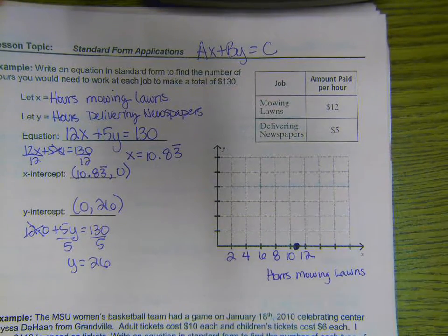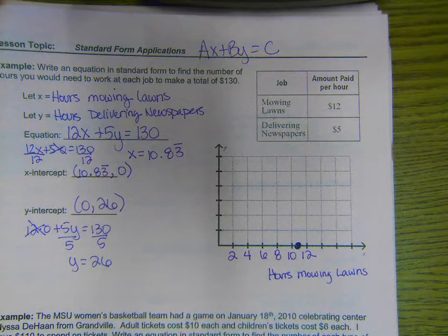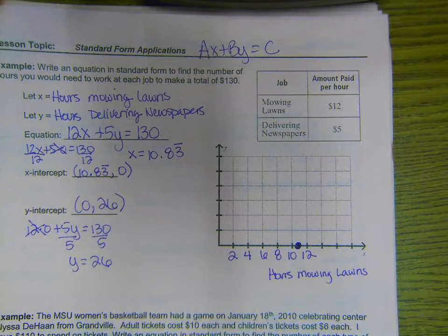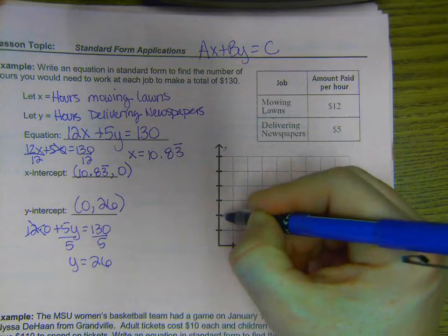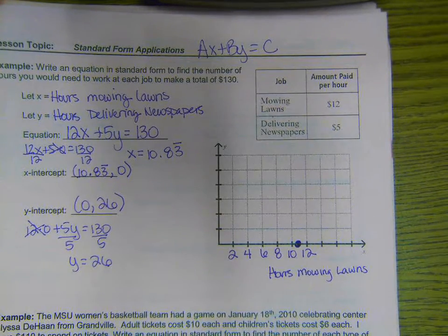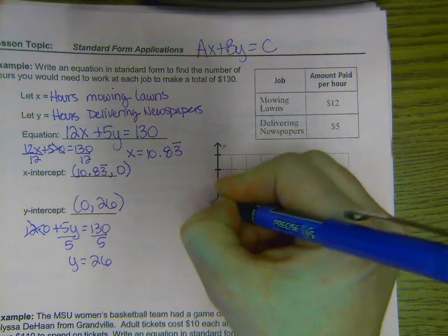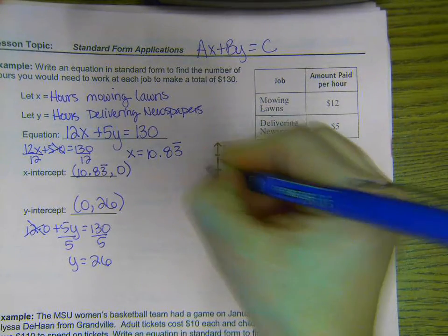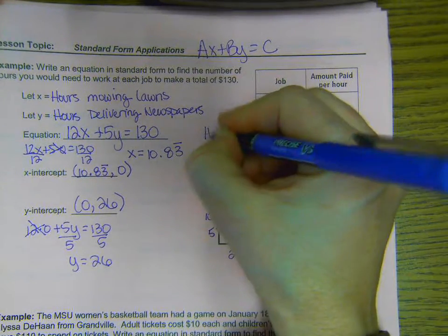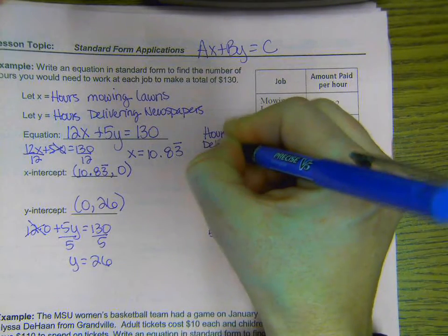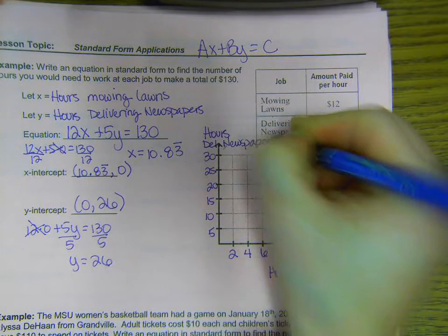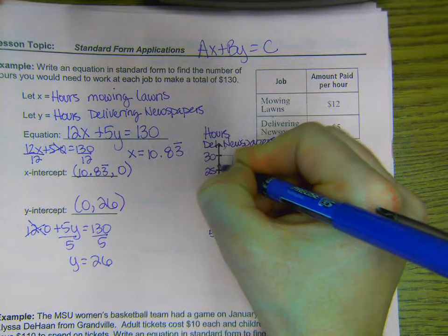Okay. 2, 4, 6, 8, 10, 12. Let's see. 3, 6, 9. Still not high enough. Should we do 5, 10, 15, 20, 25, 30 maybe? Okay, and then this is ours delivering newspapers. We'll abbreviate. So let's see, 25, I'm going to put 26 just a little bit above that.